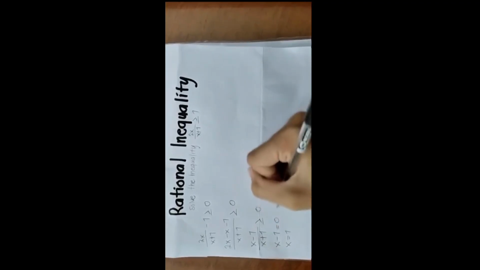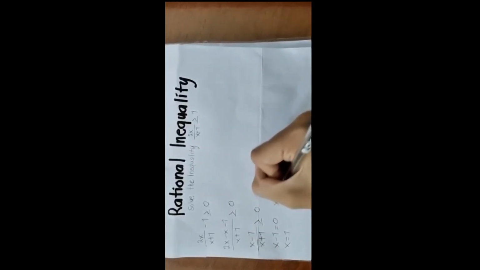Now, let's find out if 1 and negative 1 are part of the solution. We substitute into the original inequality. If we substitute positive 1, we replace x with 1. So 2 times 1 is 2, and 1 plus 1 is 2.